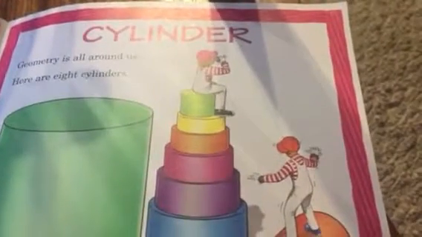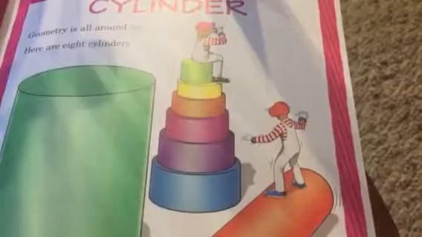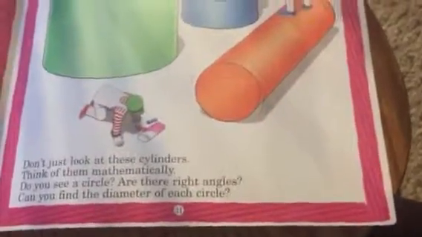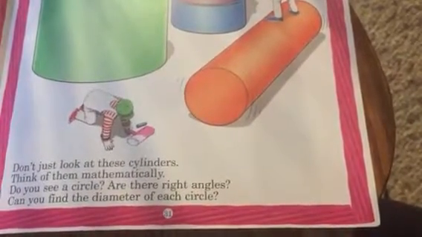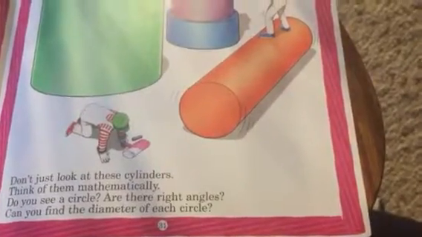Cylinder. Geometry is all around us. Here are 8 cylinders. Don't just look at these cylinders, think of them mathematically. Do you see a circle? Are there right angles? Can you find the diameter of each circle?